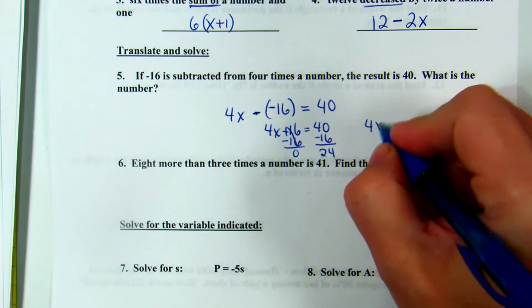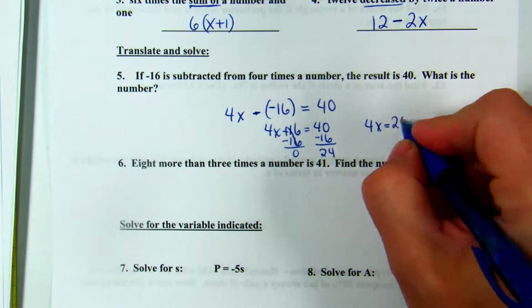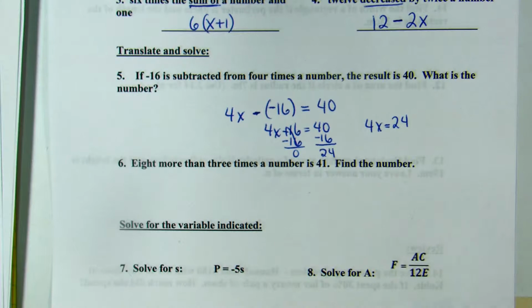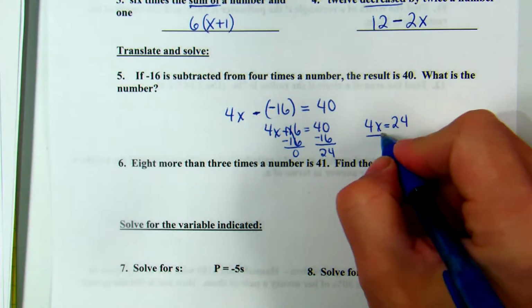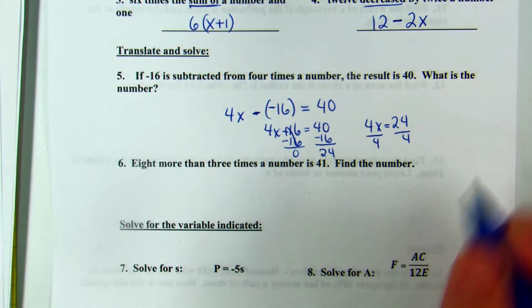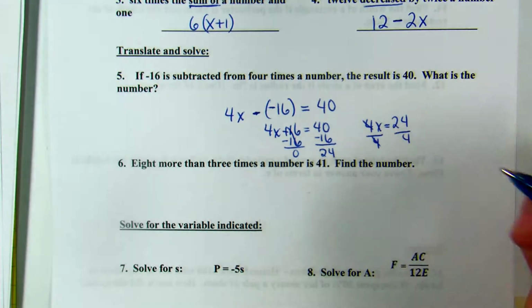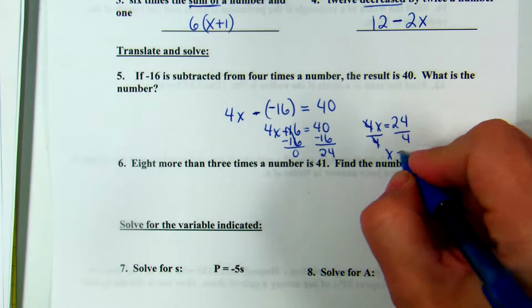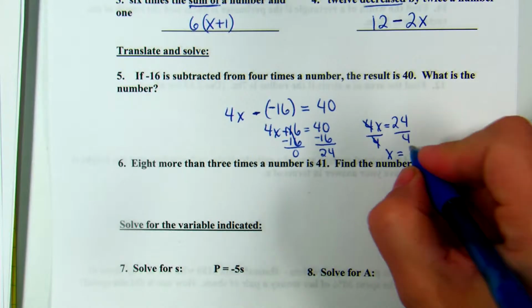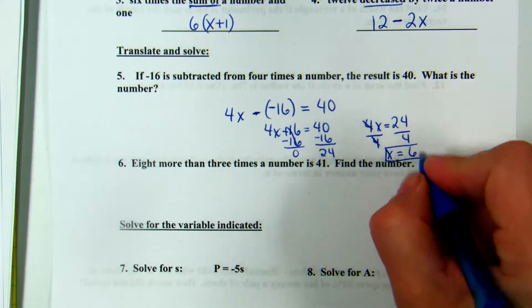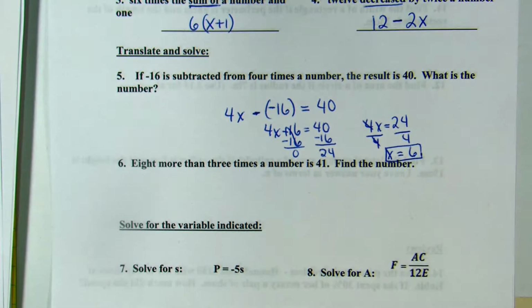So we're going to have 4x is equal to 24. At this point, we know we just divide by 4. Divide by 4. And then we're going to see here the 4's will cancel on the left side. And x will be equal to 24 divided by 4, which is 6. Okay, and that is our answer there.